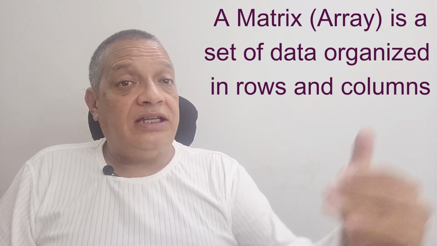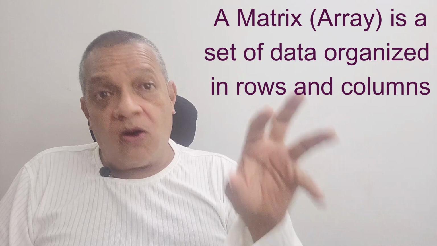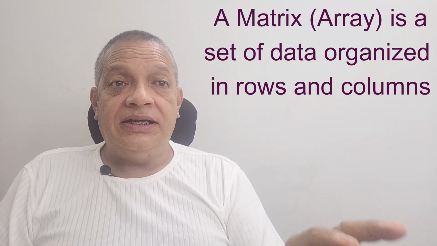Or a matrix is a set of data where data are organized in rows and columns. It's very easy. And you can use these concepts, and especially the concept of matrix, to reply the reality in the world.